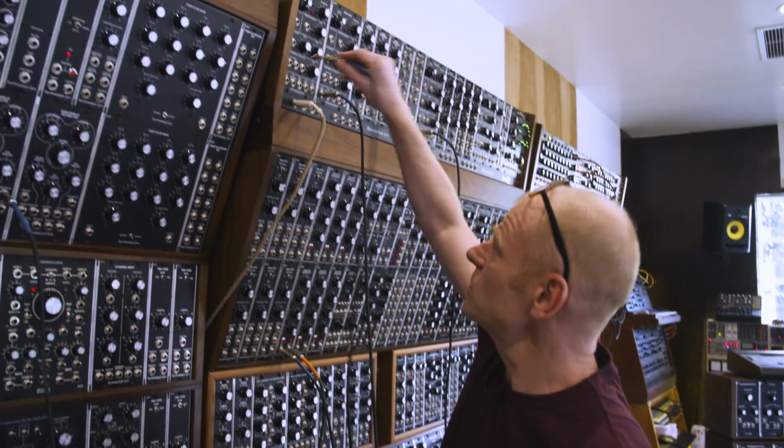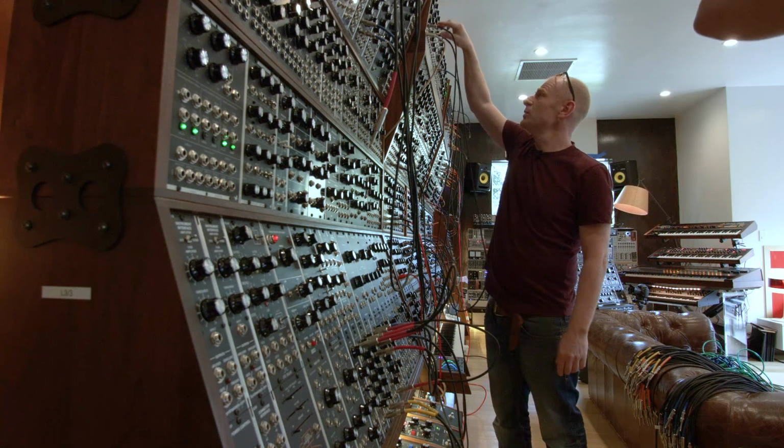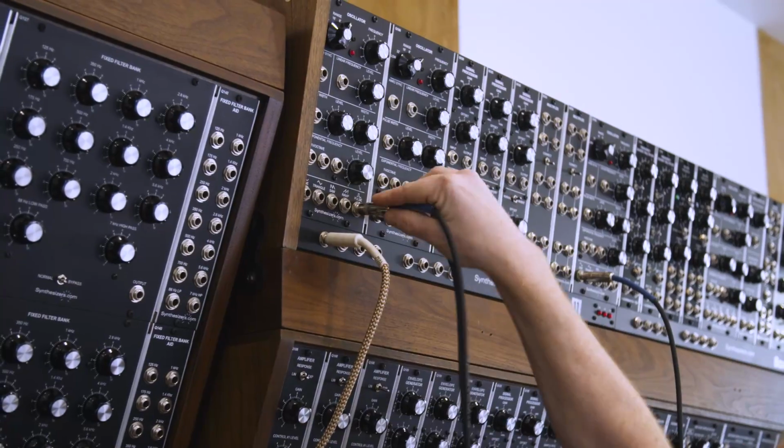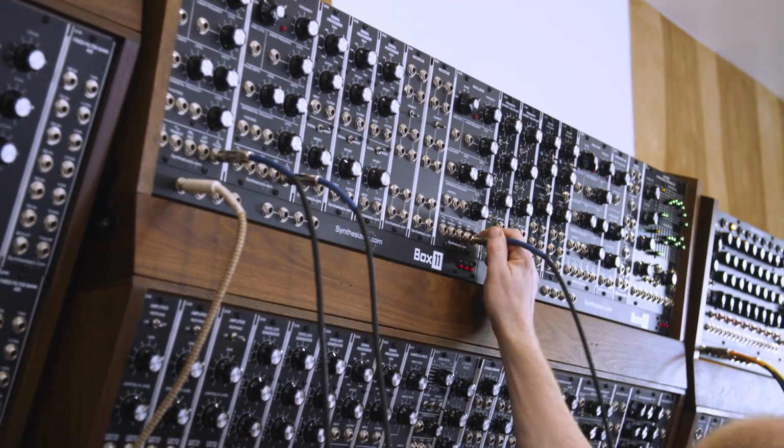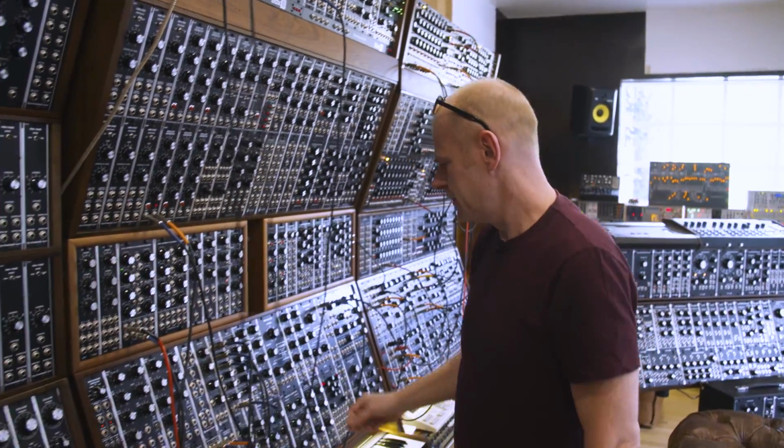And now I'm going to change actually the waveform. I want this actually to be a pulse.